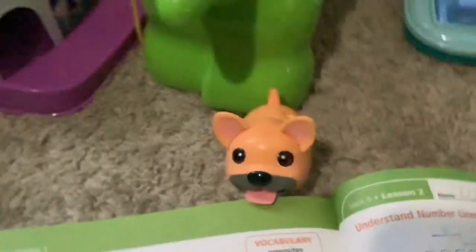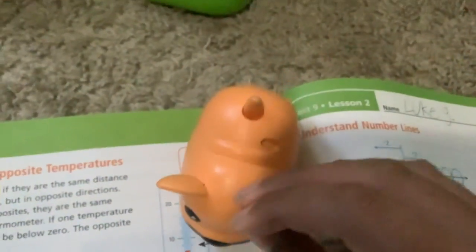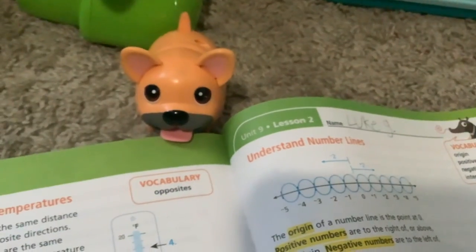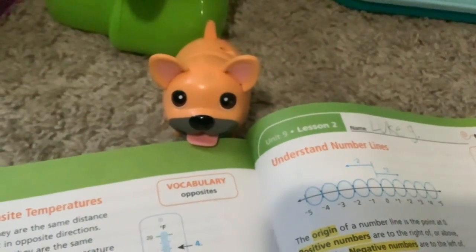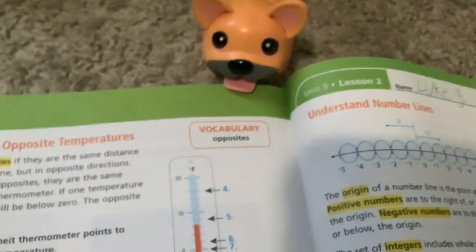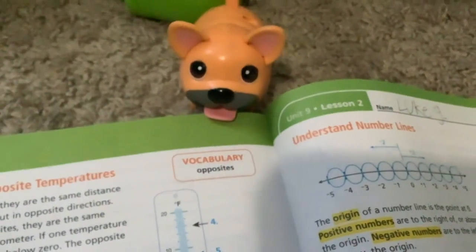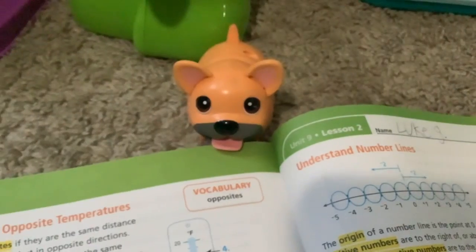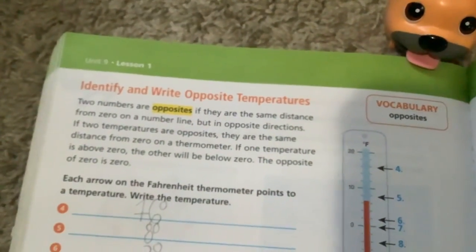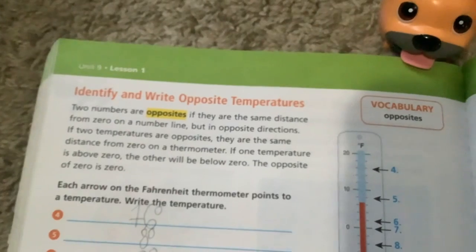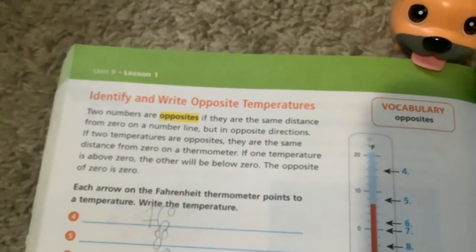Those are only visual representations, though. We can also represent it through temperature. You guys should know what temperature is, right? Temperature is hot or cold. That's it. That's all it is. Like the perceived heat or coldness we feel around our surroundings. Temperature is more complicated than that, but I don't think I can fully remember. But anyways, to put in basic terms, it's basically hot and cold. If two temperatures are opposites, they are the same distance from 0 on a thermometer. If one temperature is above 0, the other will be below 0.